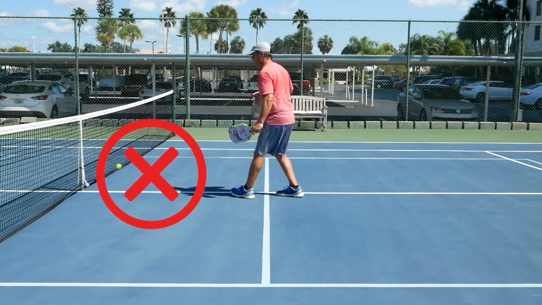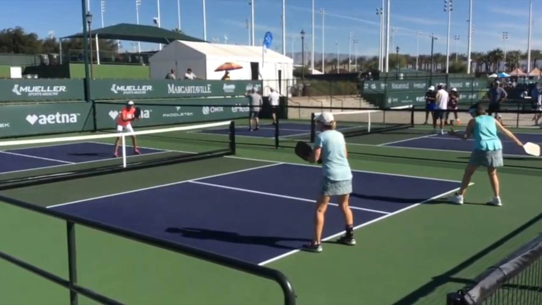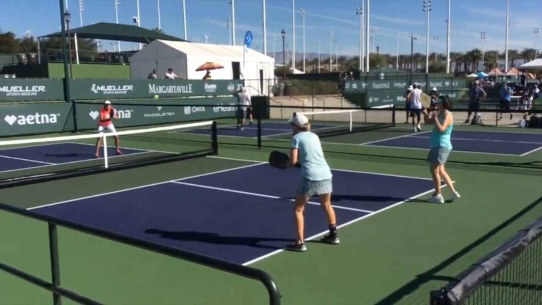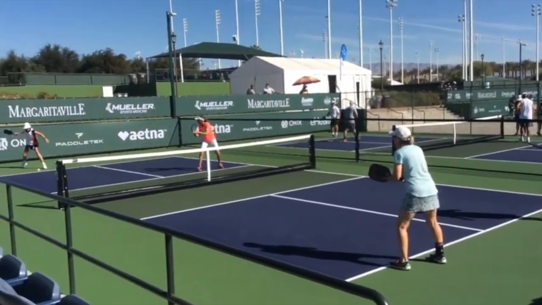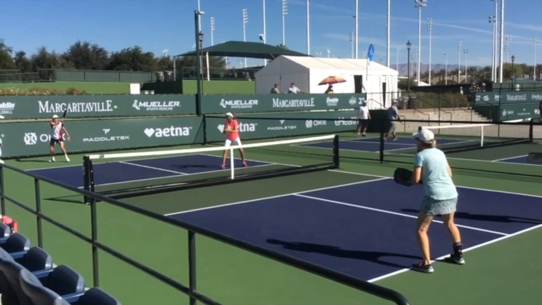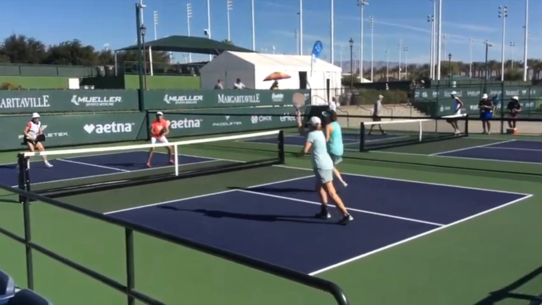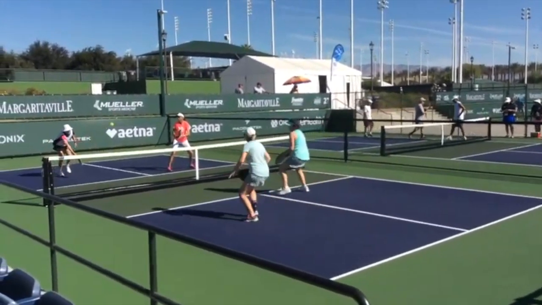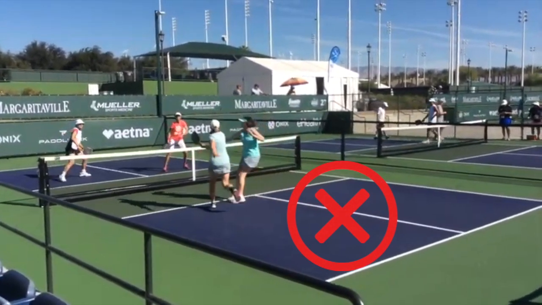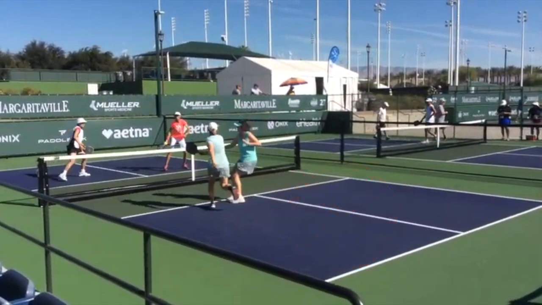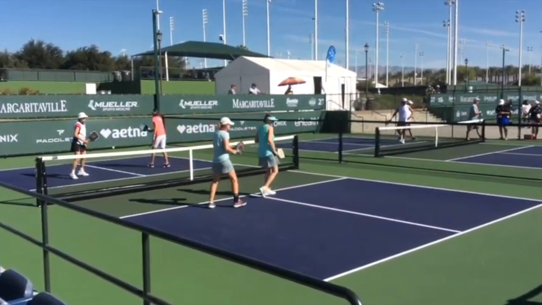Let's take a look at a point from Nationals. This is a good doubles match. I believe it's a 4.5, 60 or 65 and over match. Solid match. You'll see a really nice point develop here. And then at the end, there's a pop-up. The player on the right comes across to put it away. After she hits the ball, she lands on the non-volley zone line. That's a fault. Hope this video has been helpful in explaining the momentum rule to you.